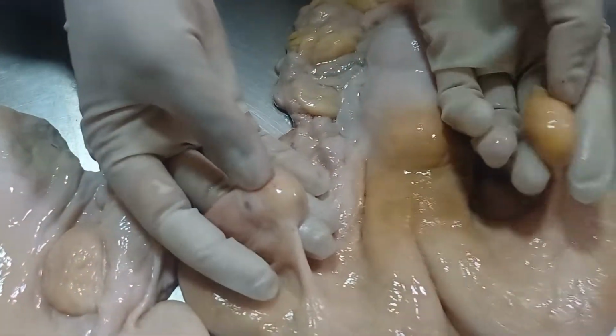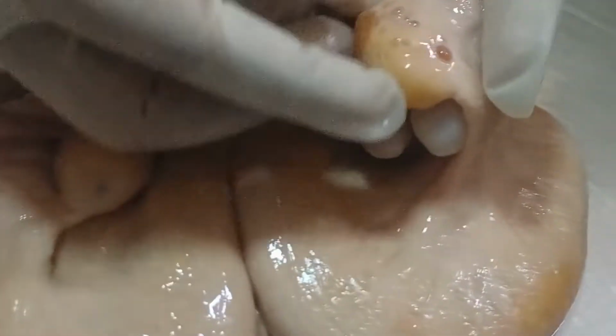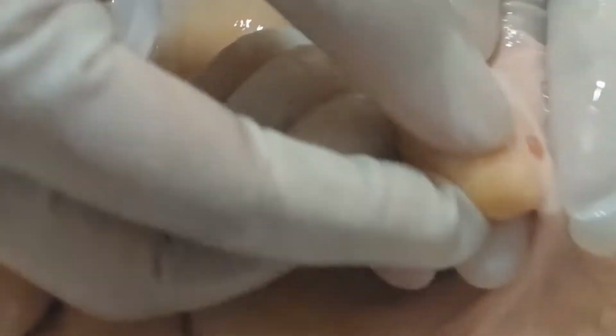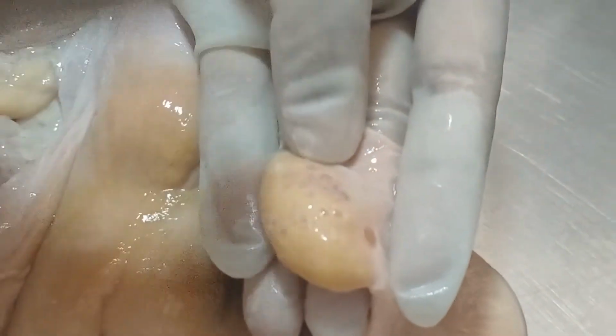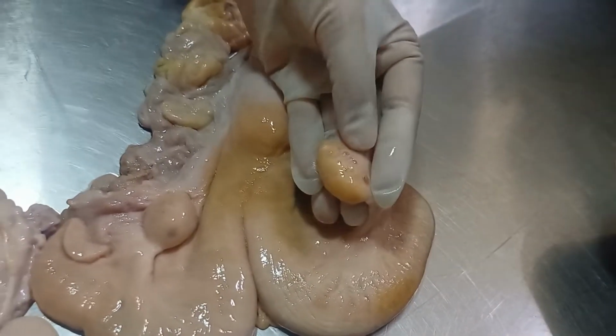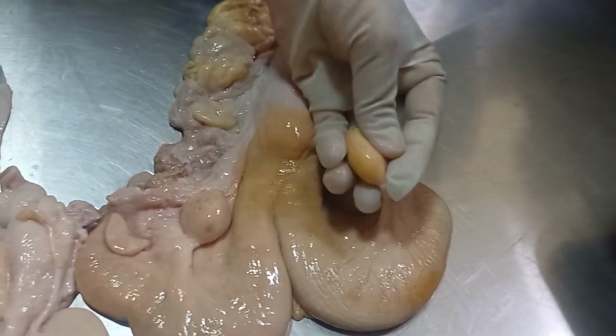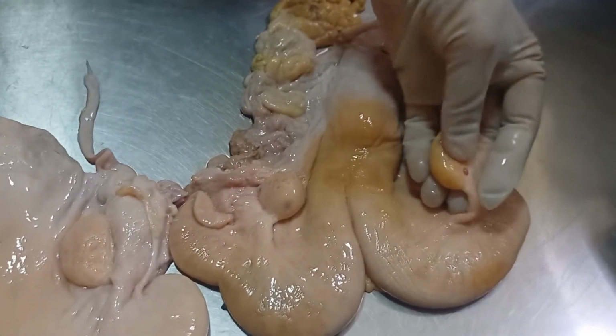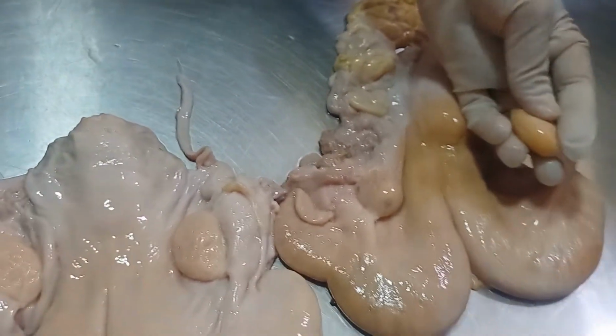Okay. If you just visually look at the ovaries, these are follicles of the smaller size. They can be visually observed, but we are unable to palpate. So these are the smaller follicles that are not palpable, but you can look at these by your eyes, but you are unable to palpate with the help of your fingers.